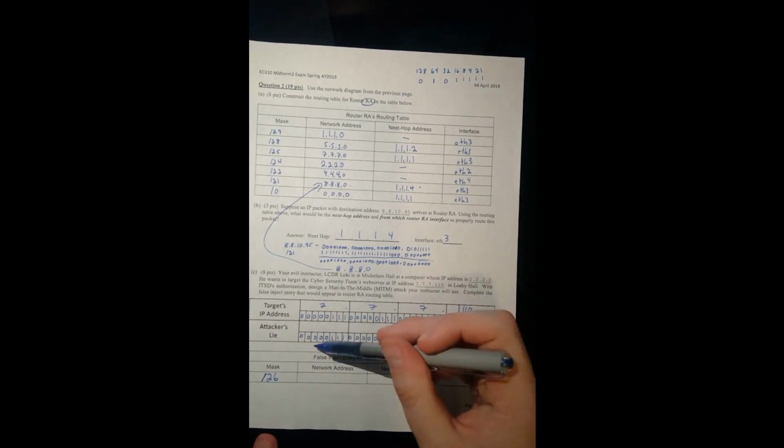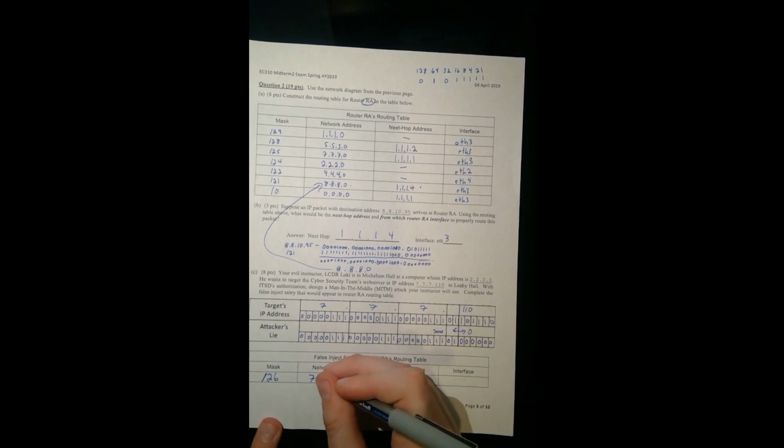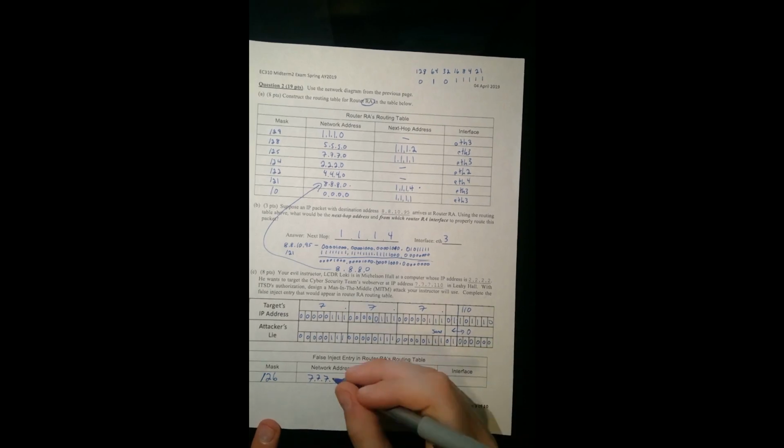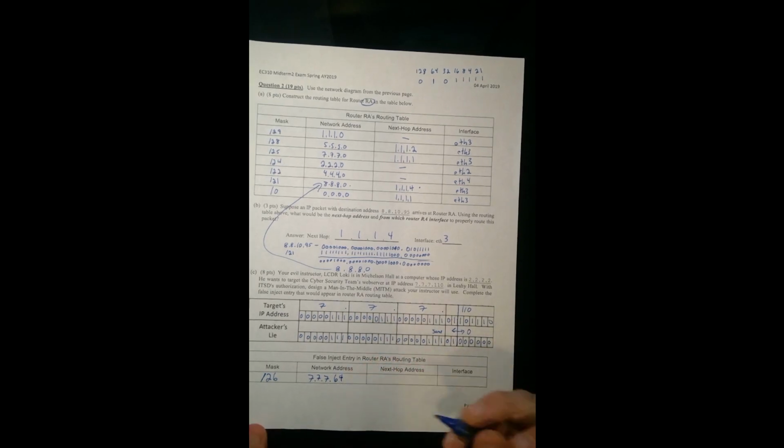Converting this number back into decimal will give us the network address. So that's going to be 7.7.7. Here we have 64 and nothing else. So 7.7.7.64. That's our network address.